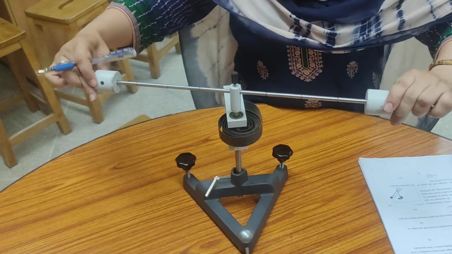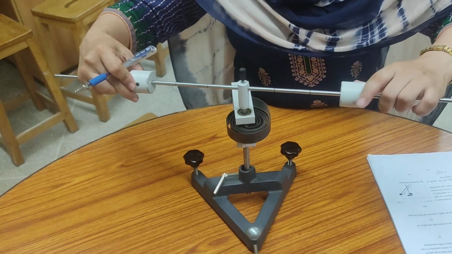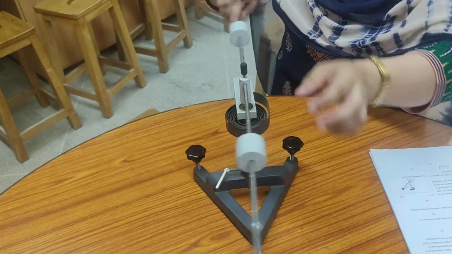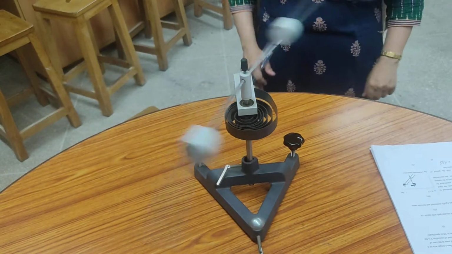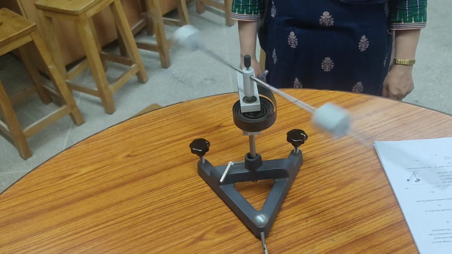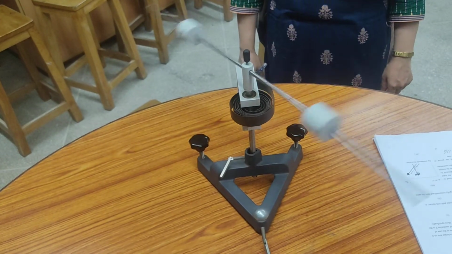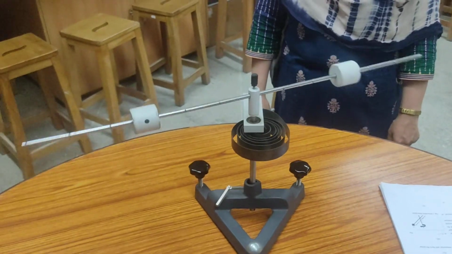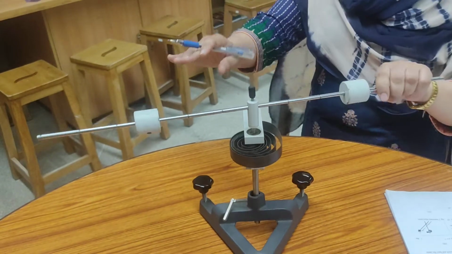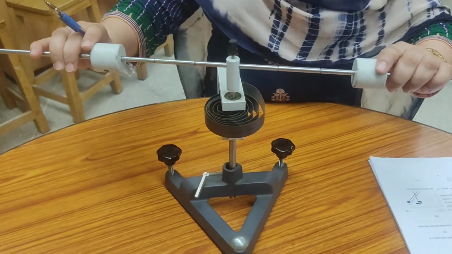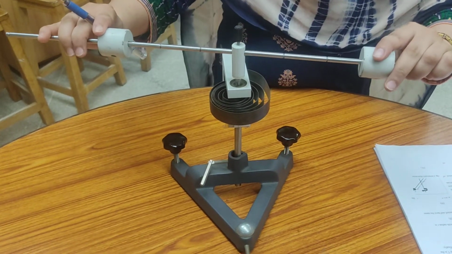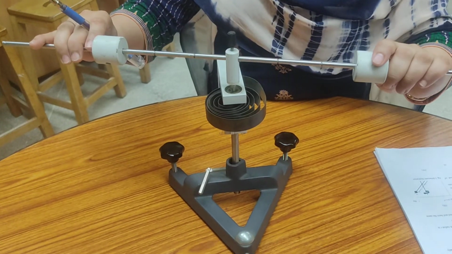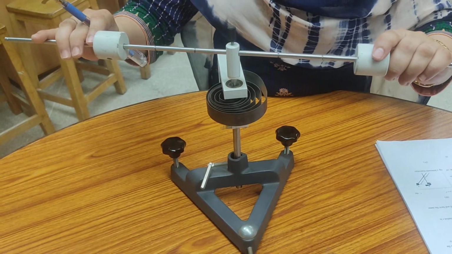Again, we will move these masses closer to the rod and make it vibrate accordingly, first by giving it a rotation of 180 degrees and letting it vibrate on its own like this. So we will record the time period for 5 vibrations, and then we will hold it again, and we will record at least 4 to 5 sets of readings, and then we will eventually use those readings to measure the torsion, the restoring torque of the torsion axle.